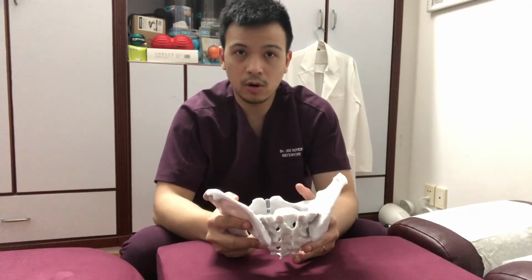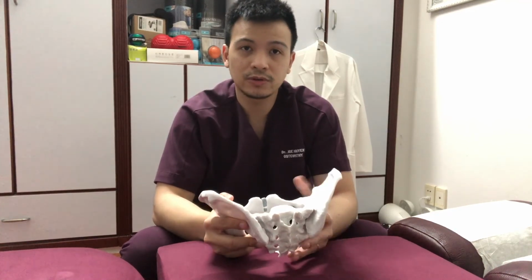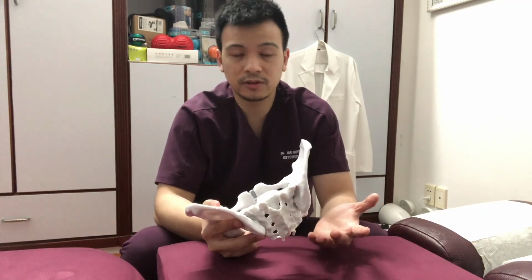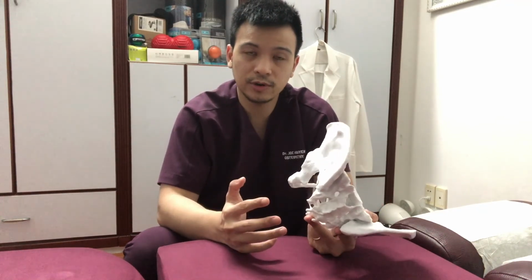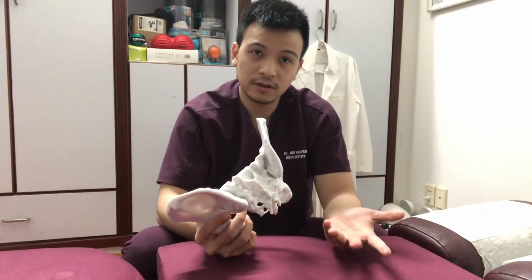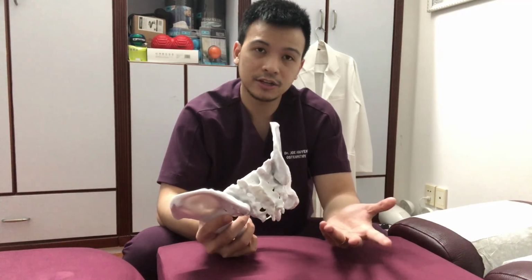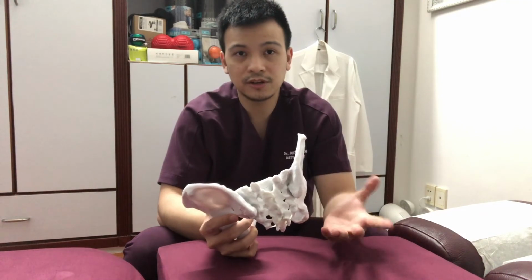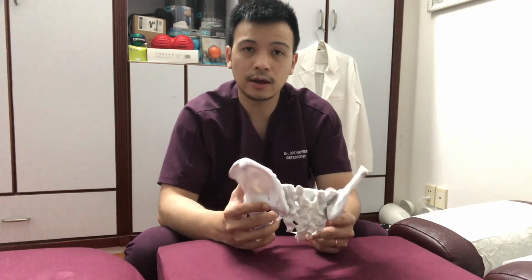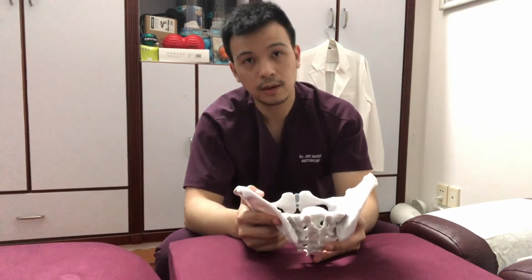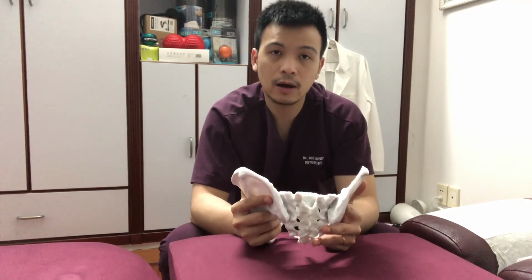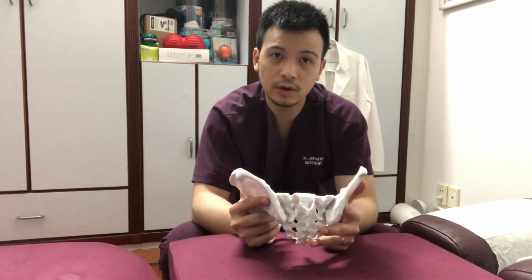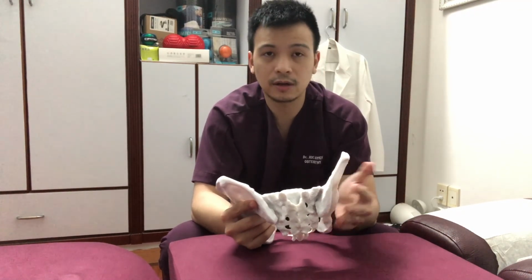There are a couple of ways that we use to treat innominate dysfunction in osteopathic manipulative medicine. The most common treatments are MET, which is muscle energy technique, high velocity low amplitude manipulation, and the last one, physical therapy. The type of treatment will depend on the patient's diagnosis, and also if the patient has any complications.